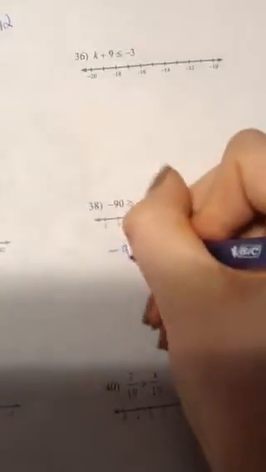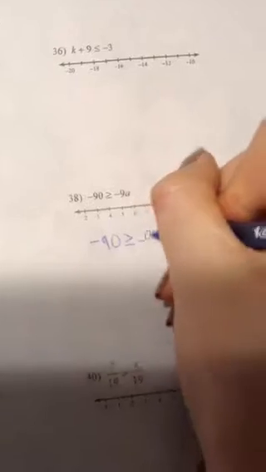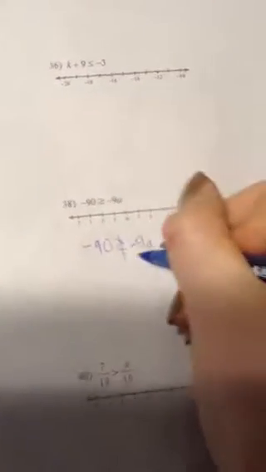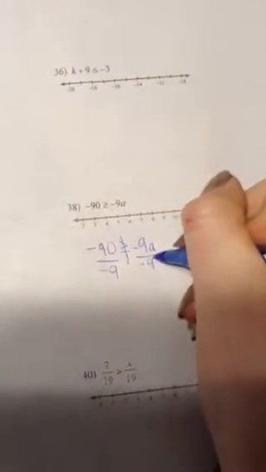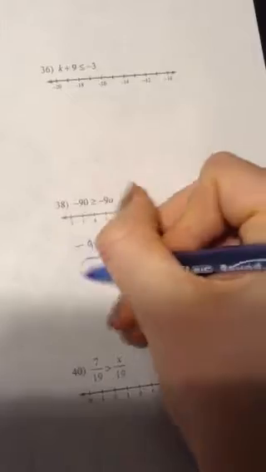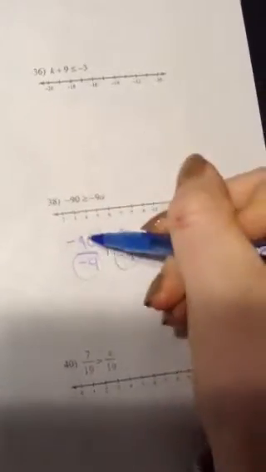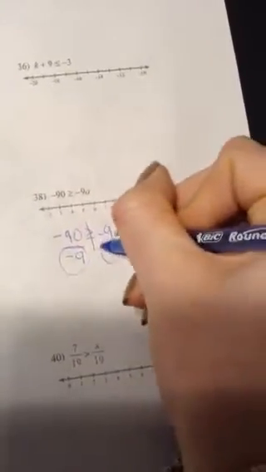Okay. Number 38 is the next one I'm going to go over. And then I'll go over number 40. Number 38 could be tricky because in order to isolate my variable, I need to divide by a negative. With inequalities, if we divide or multiply by a negative, it doesn't matter if this number is negative, it matters if the number I'm dividing by is negative.